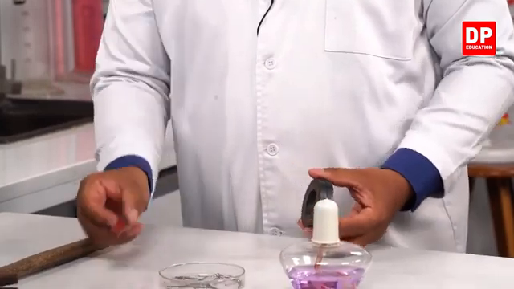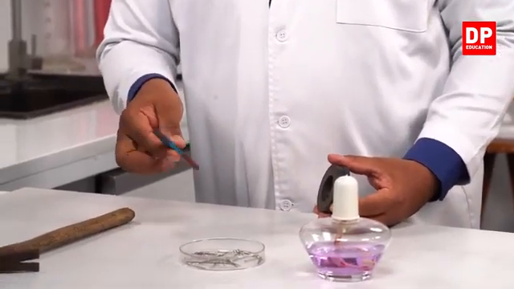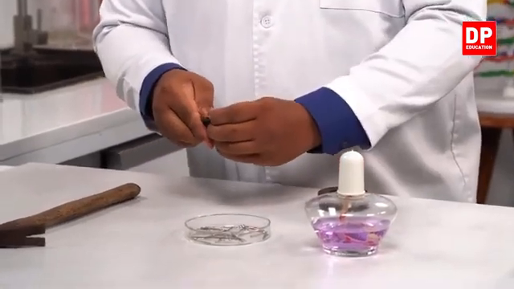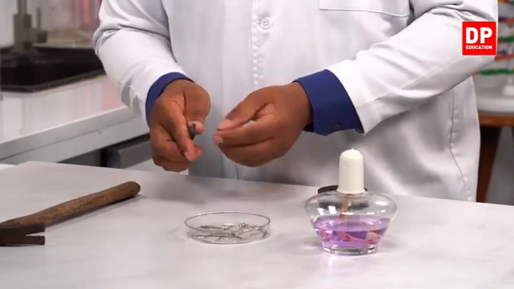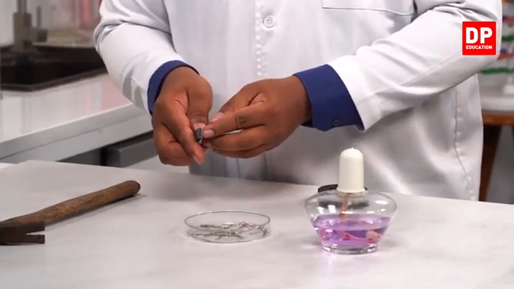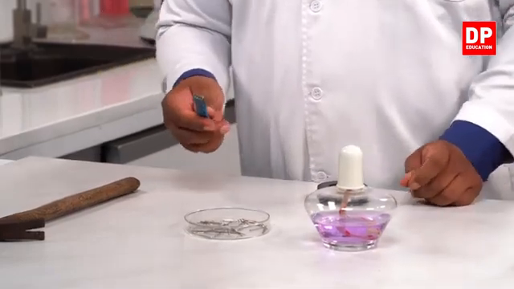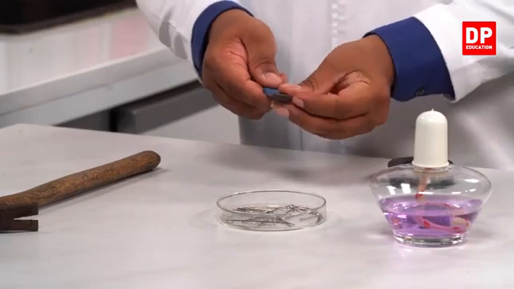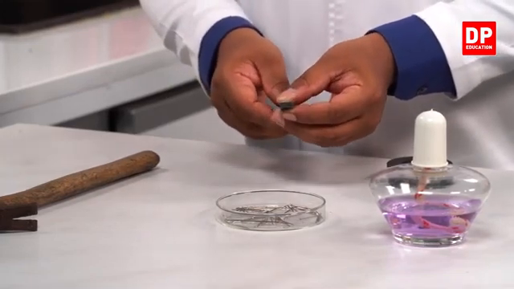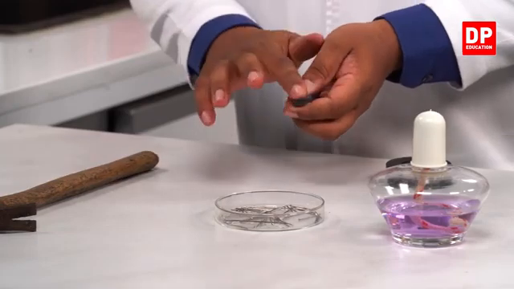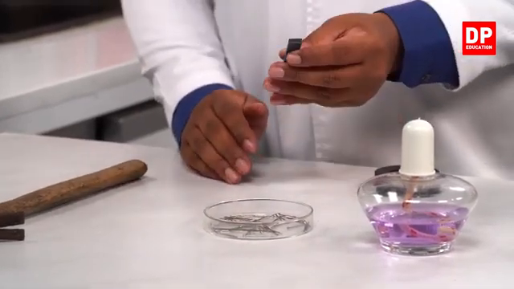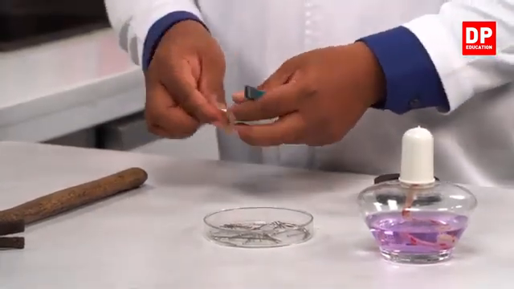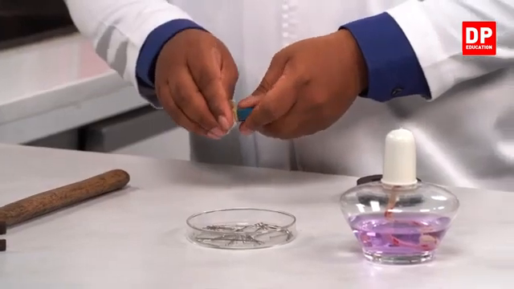If you take this magnet, you can see there is a bit of a shine in this edge, right? It's because it is made of steel. I can show it to you by scratching it with a piece of sandpaper.